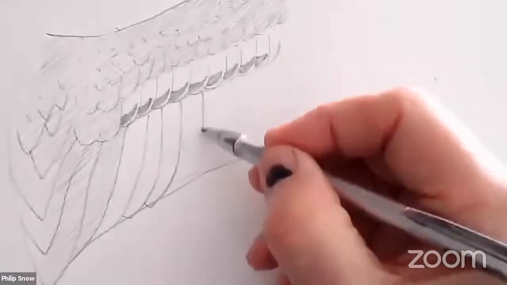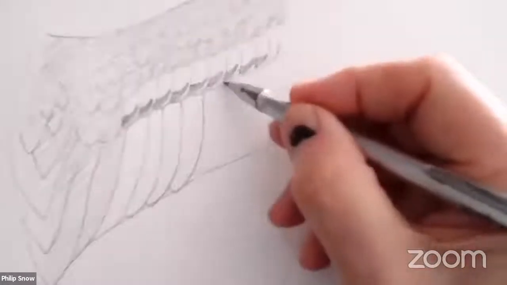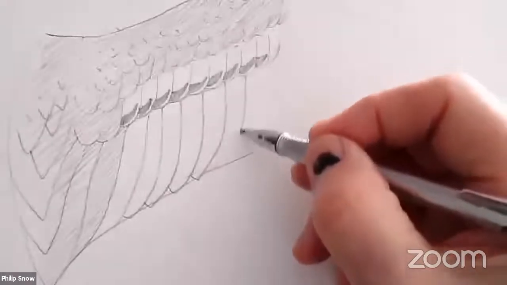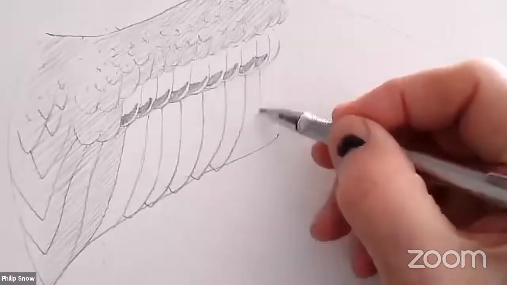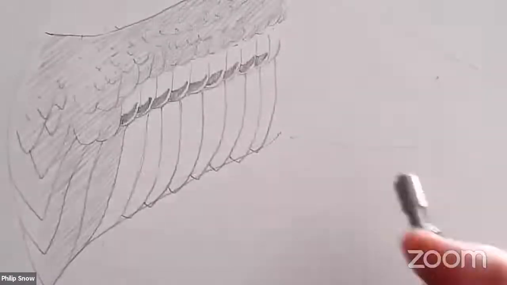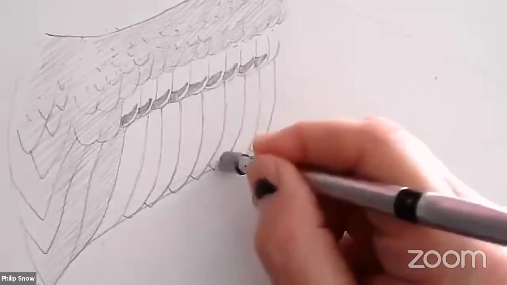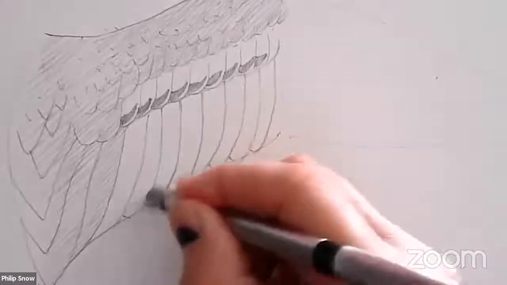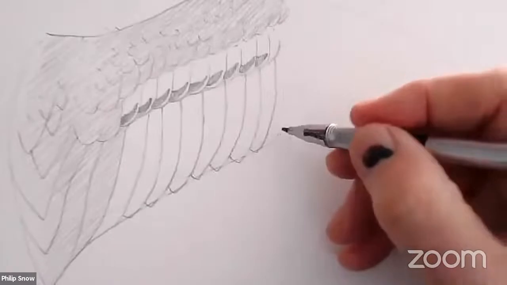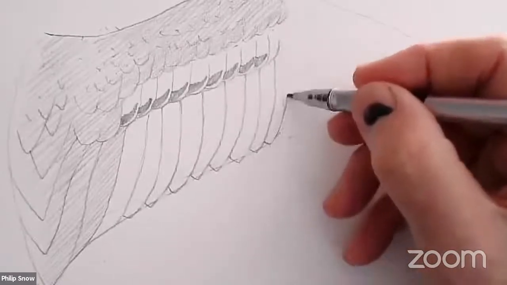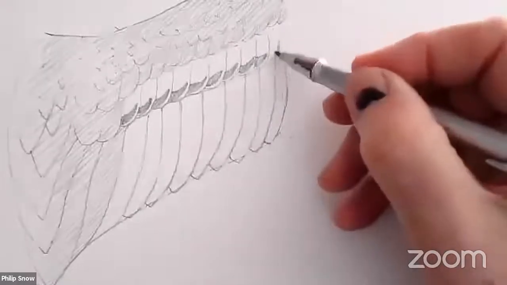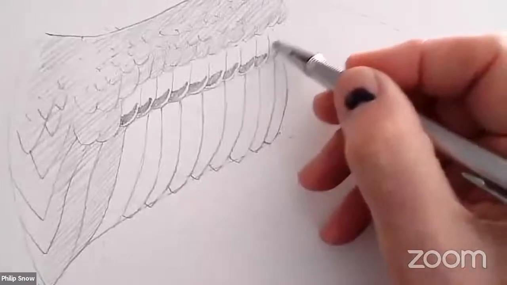And one below each black and white feather. You can then rub out that line. And that one is actually a brown feather.